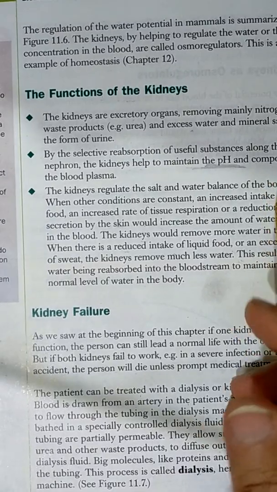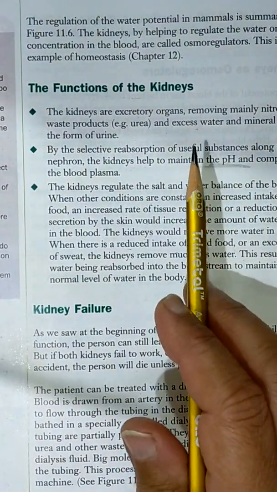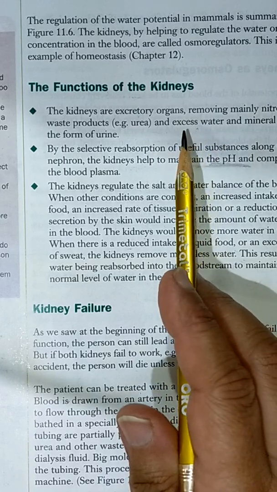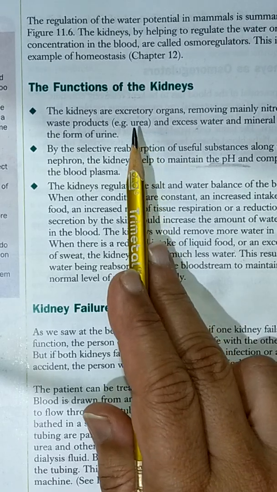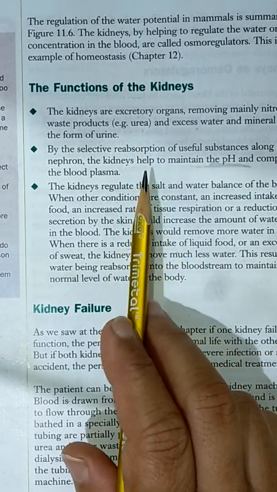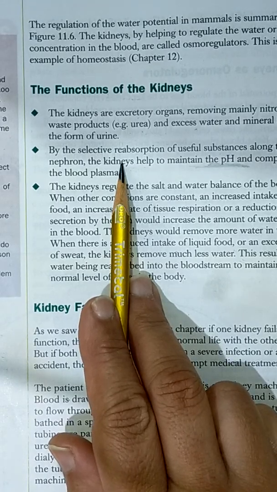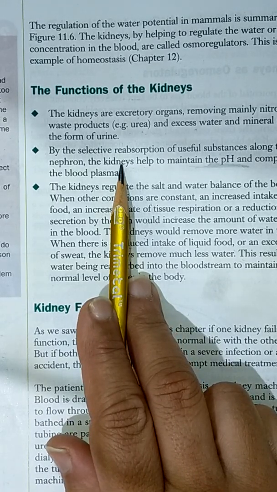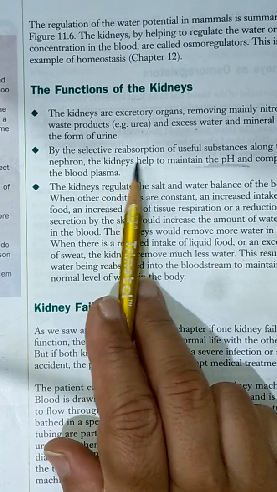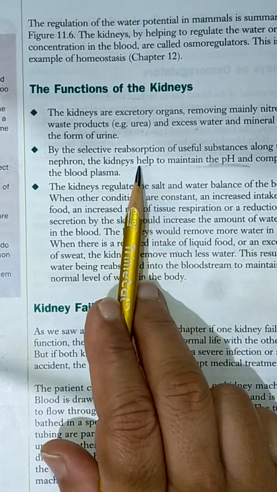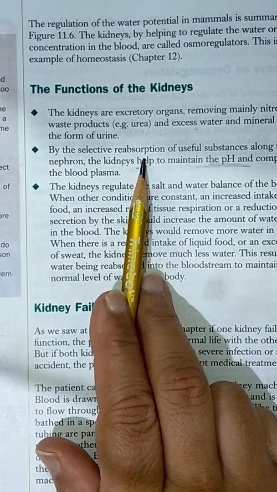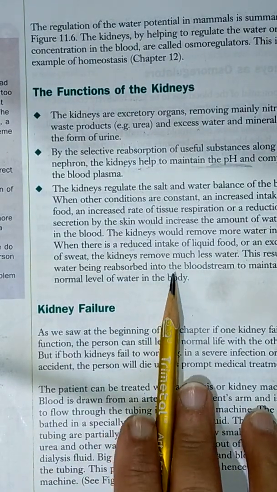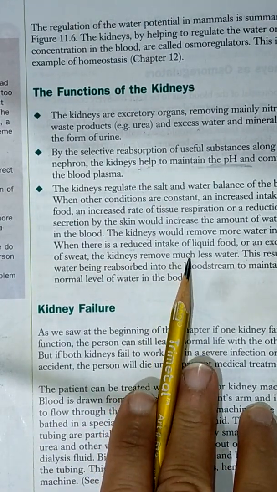So what are the main functions of the kidney? Here they are given. Kidneys are performing three very important roles. The first and main role is the removal of urine from the body. The second role is that it is also maintaining the pH, as it is doing selective reabsorption of useful material, so it is maintaining the composition of the blood and pH level. Third is the role of the kidney as an osmoregulator, which I already told you.